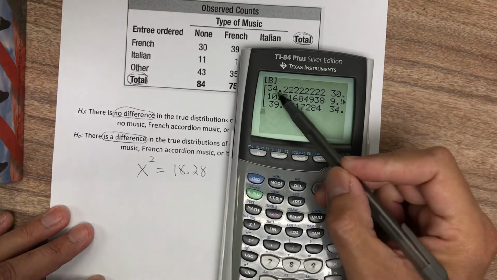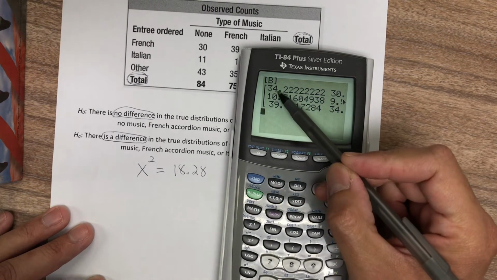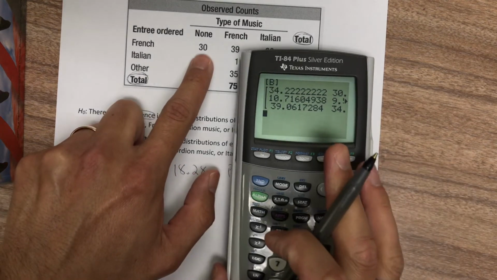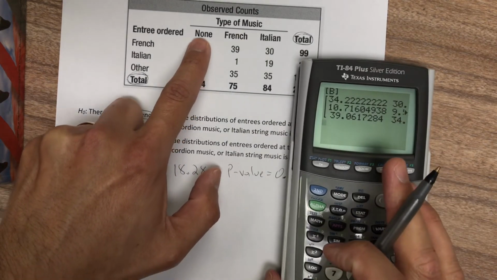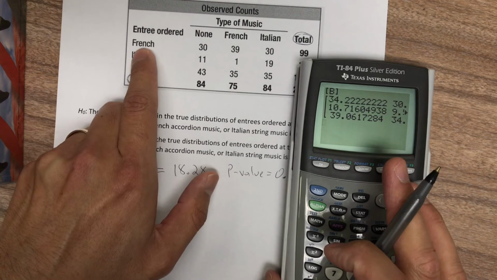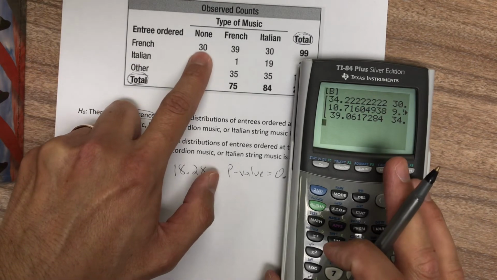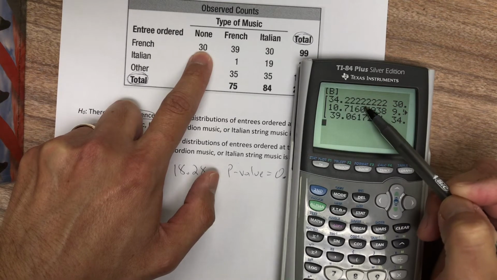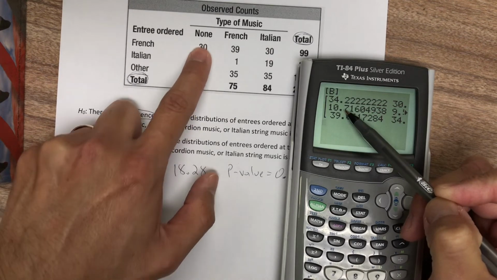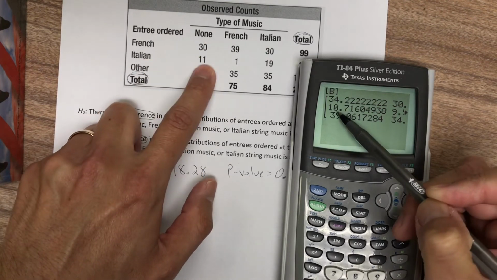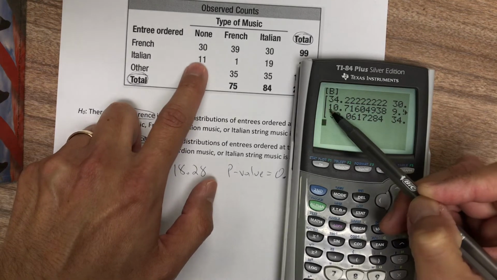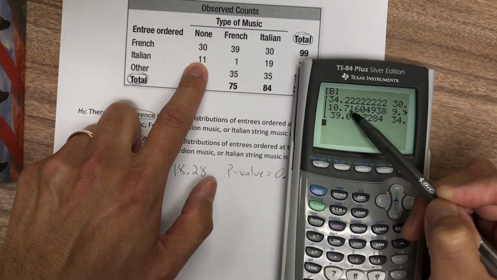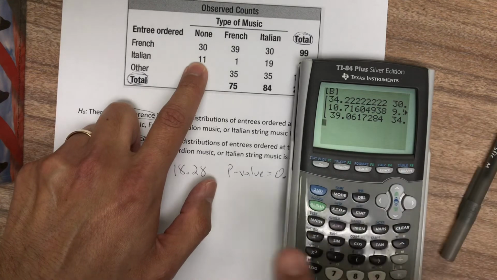So the first one, the expected count is 34.22. So going back to the table, when we look at no music, none, and French entry, the observed was 30, but it was expected 34.2222. And the next one, the bottom one, no music, Italian entry, well, observed was 11, but expected was 10.76, and so forth. So that's one option you can do.